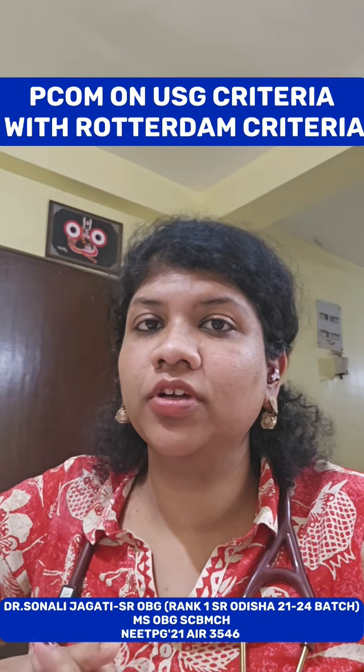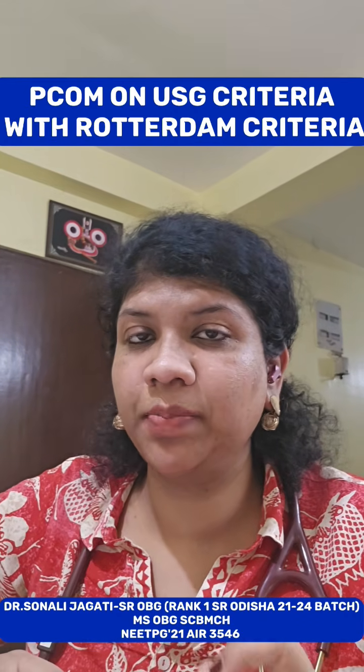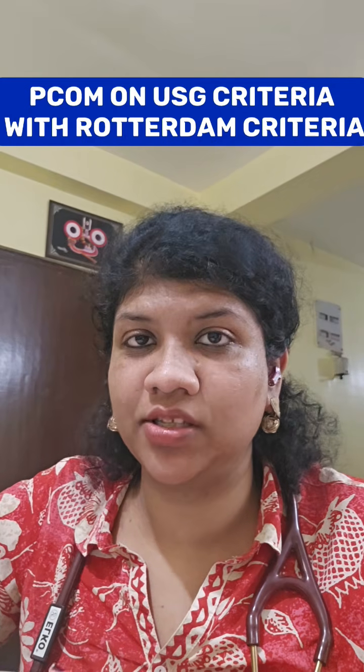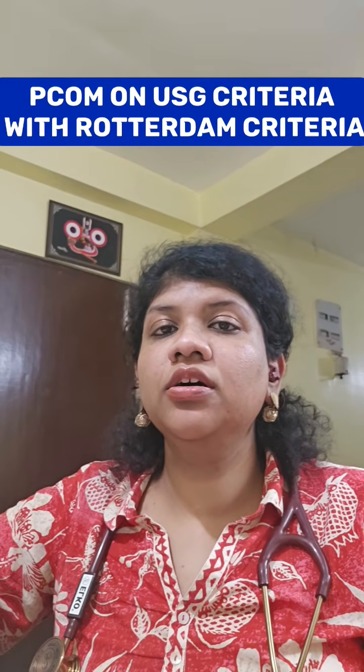Now, this is one of the three parameters given by the Rotterdam criteria for diagnosis of PCOS. So, in the ultrasound, it is important to remember some key points. First is that they advise us to use transvaginal ultrasound rather than transabdominal ultrasound. So, TVS is better than TAS. Also, they have told that you should use a TVS transducer with a frequency bandwidth which includes 8 megahertz.